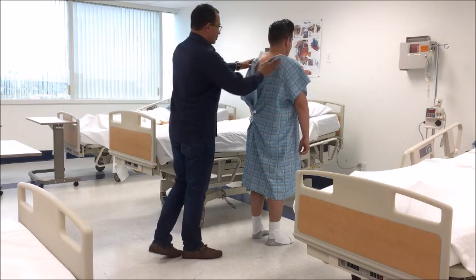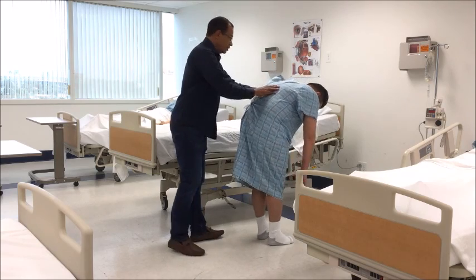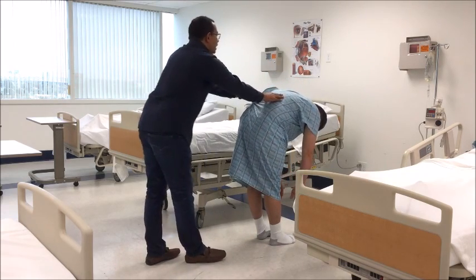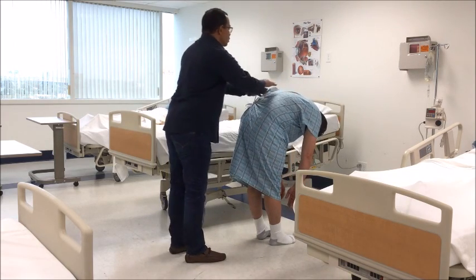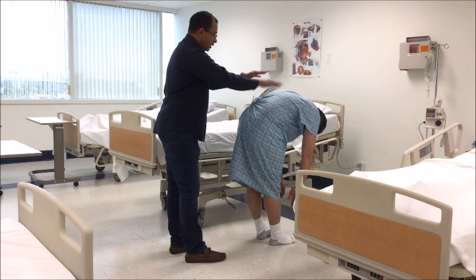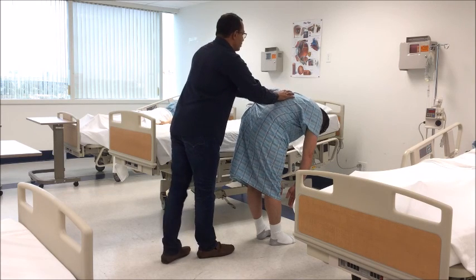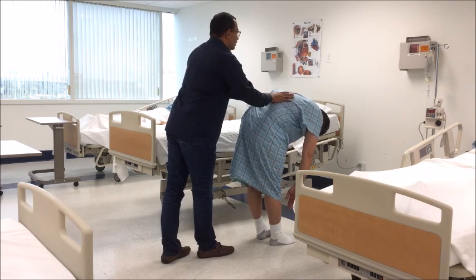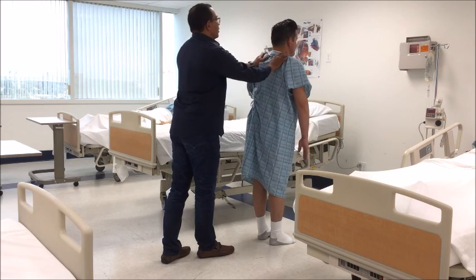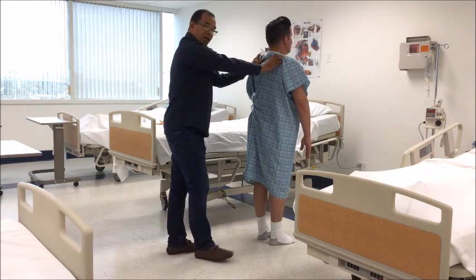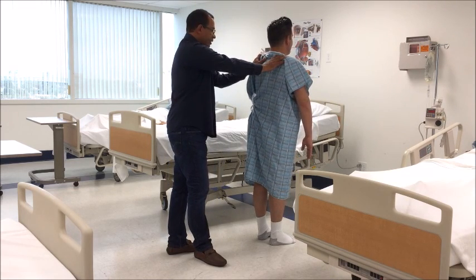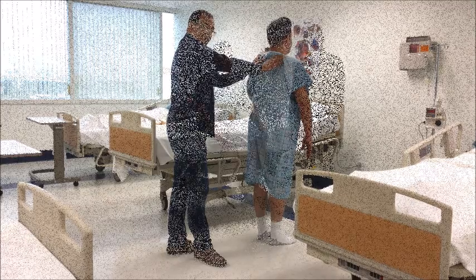Now we are going to flex the patient and explore the shoulders, looking for any elevation of one relative to the other, and then looking for symmetry or alterations that can indicate scoliosis.